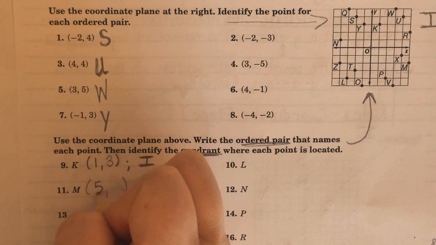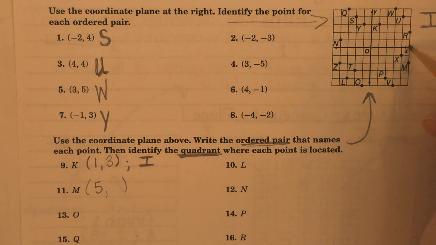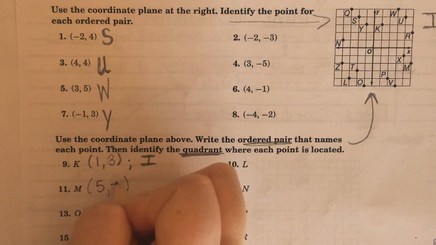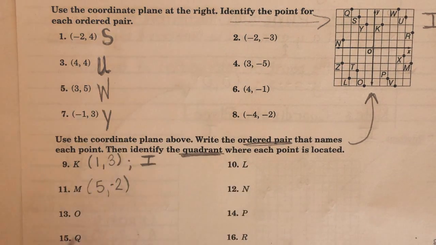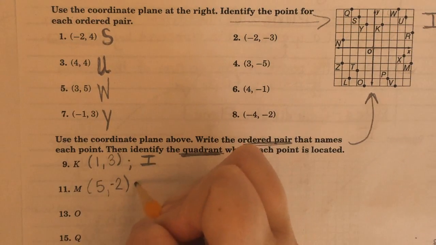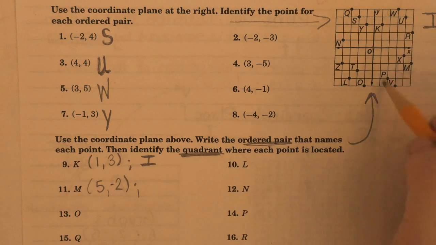Good, and then? -3. Close, not -3, but -2. Perfect. Excellent choice on the negative. So we have 5, -2. What quadrant is M located in? What quadrant is M located in, Jackson? The fourth one. So that's where we have that IV.